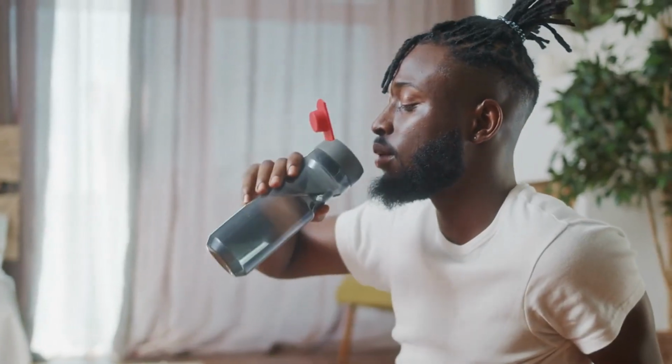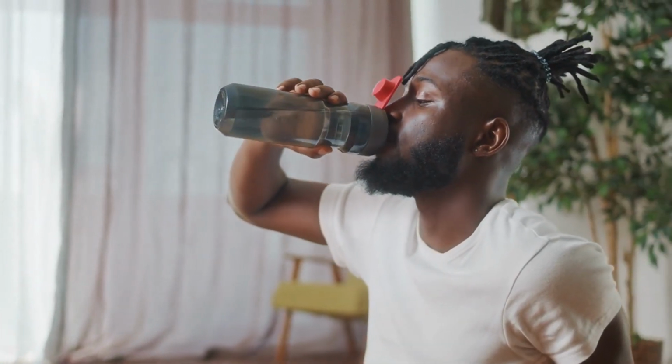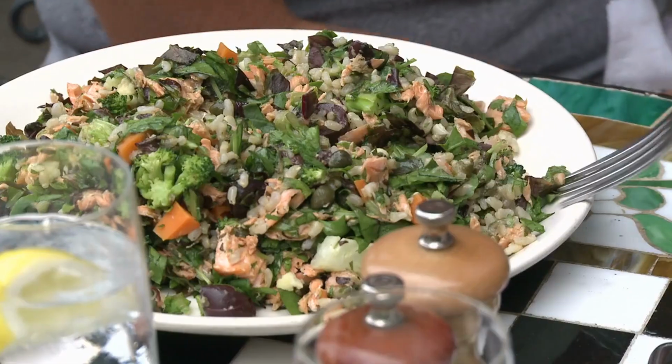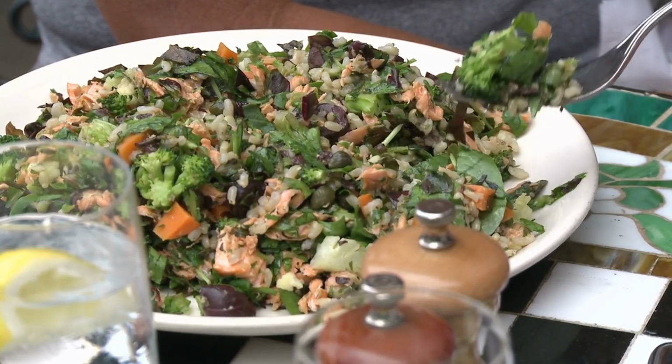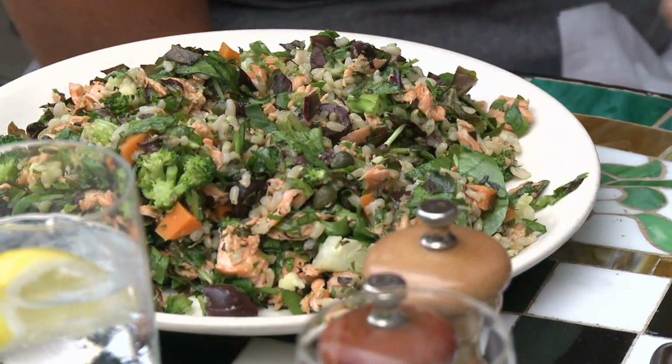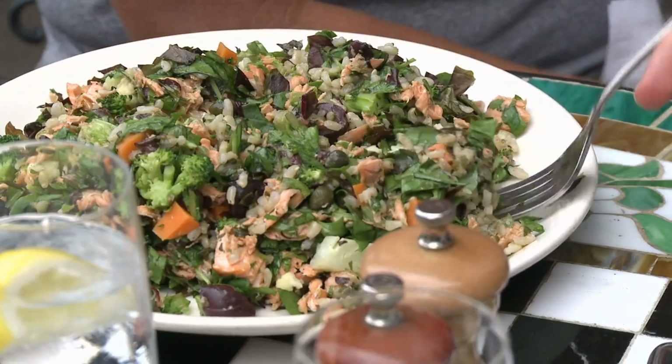Stay hydrated. Drink plenty of water or non-alcoholic beverages to combat dehydration, which can be exacerbated by both Ozempic and alcohol consumption. Eat a balanced meal. Consume a nutritious meal before drinking alcohol to help slow the absorption of alcohol and mitigate potential blood sugar fluctuations.